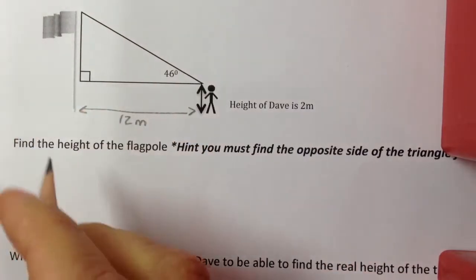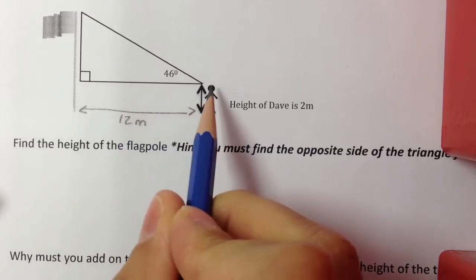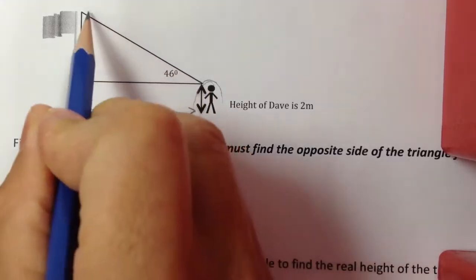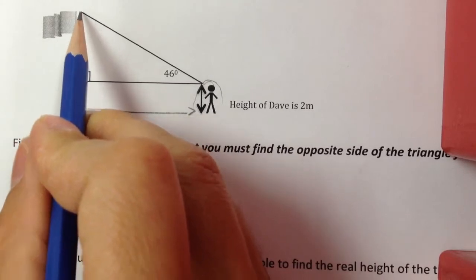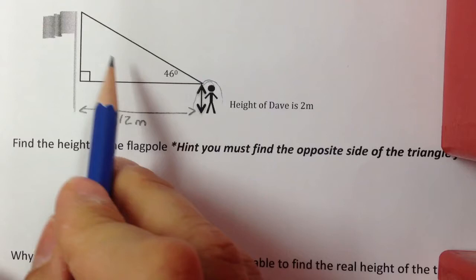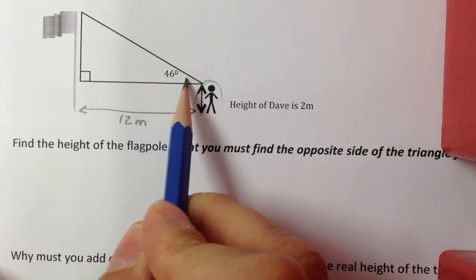Okay, here's a really quick video on how to solve the first one. Okay, how do I do this? Because now I've got this extra guy down here, and he's looking up, and he sees the top of this flagpole, and you're thinking, this isn't what I did before. I want you to always think about all the questions as triangles, so who cares about this guy? Just think about the triangle itself.